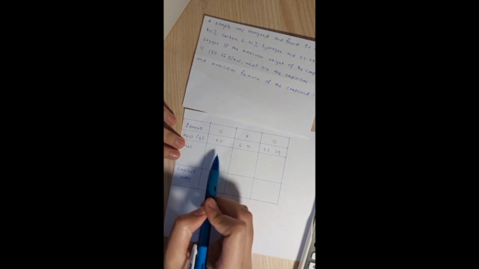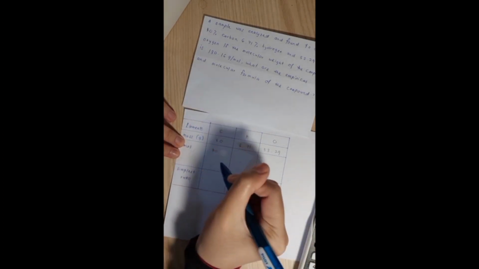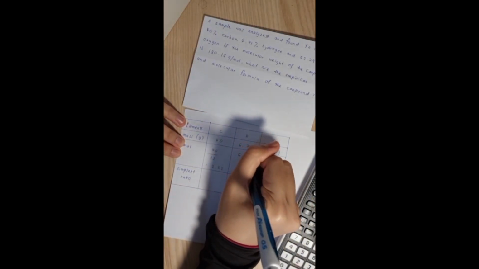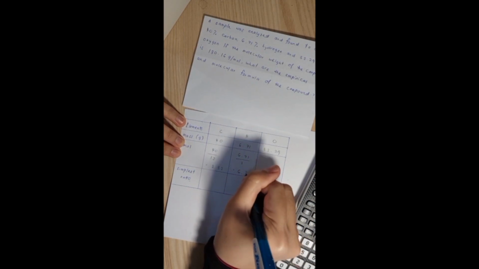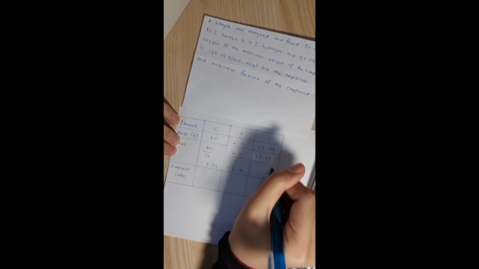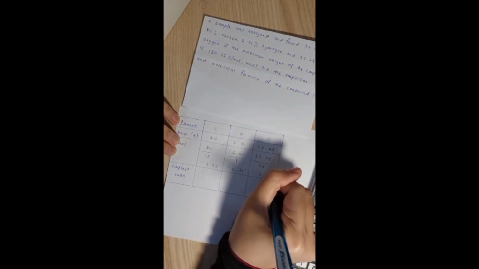Next, we must calculate the mole. To calculate the mole, we must divide the given mass by the molar mass of each atom. For carbon, 40, we divide it by the molar mass of carbon, which is 12. So we get 3.33. For hydrogen, 6.71 divided by the molar mass of hydrogen, which is 1. So we get 6.71. For oxygen, 53.29 divided by the molar mass of oxygen, which is 16. So we get 3.33.